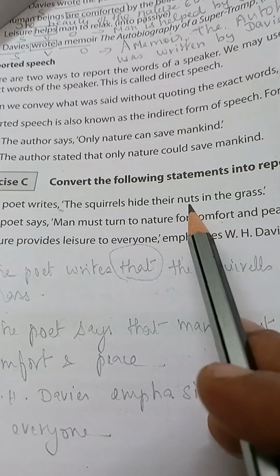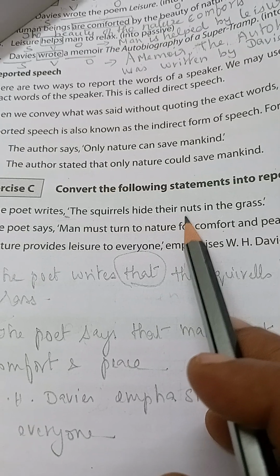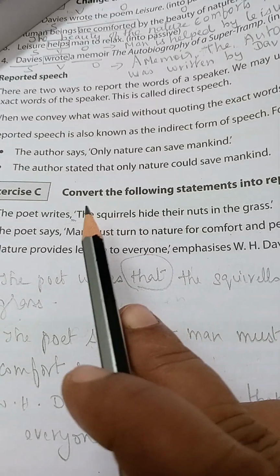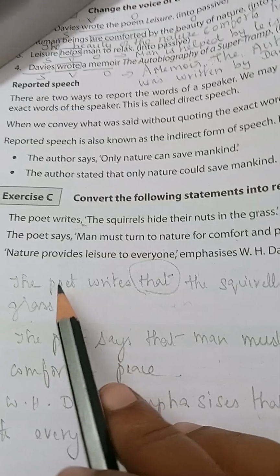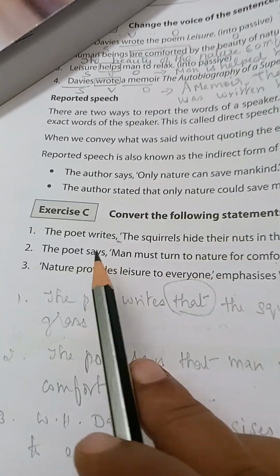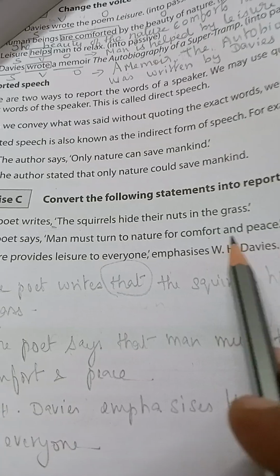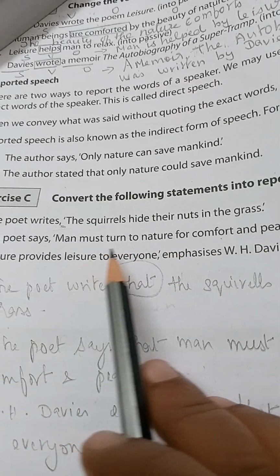Four types of sentence are there. In the four types, the first type is assertive. So when I have an assertive sentence in my quotation, I should use "that" as my connector. So the poet writes that the squirrels hide their nuts in grass. That's all. So what is my second sentence? The poet says, "Man must turn to nature for comfort and peace." So very simple sentence again.